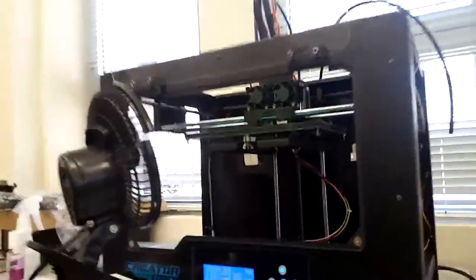Wow. Could you tell us a little bit more about what's actually going on today and what we've got here around us? Sure. This printer is our FlashForge Creator Pro. Right now we're printing just a little pirate coin medallion.